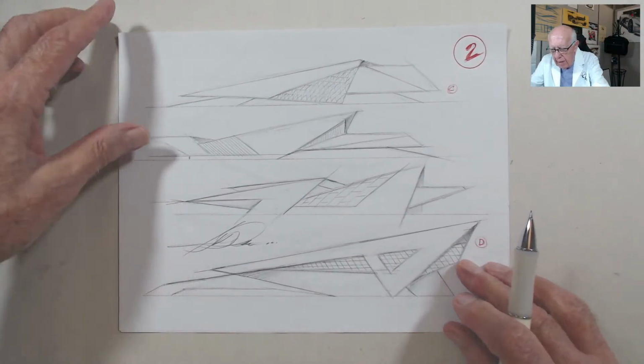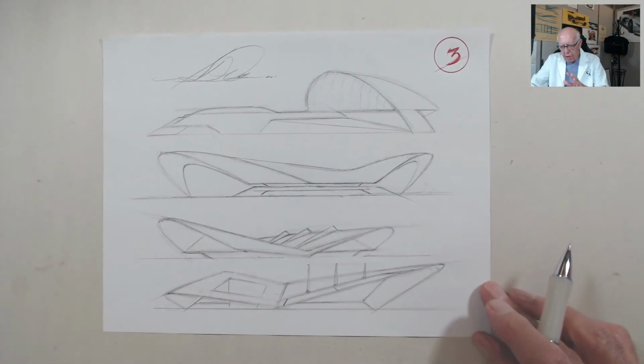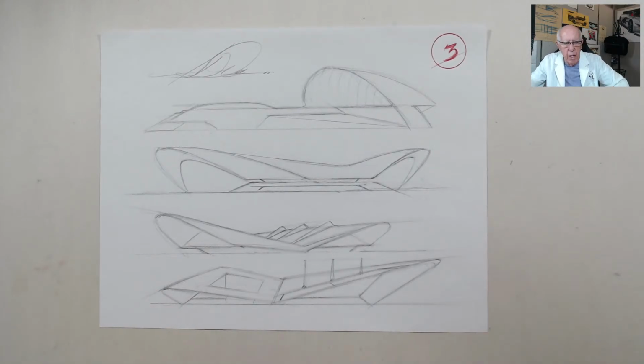And then I'll go back to these in just a moment here. This is page number 2. The third one, to me, this one was almost the clumsiest one of all. I had a real hard time with this, not from the point of view of translating it, but making some sense out of the shapes.